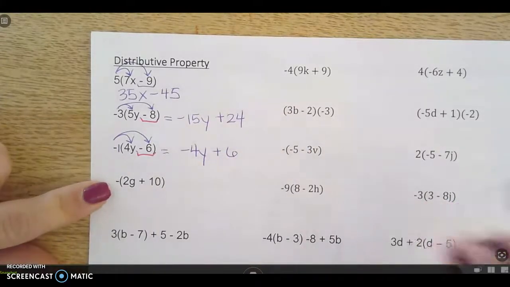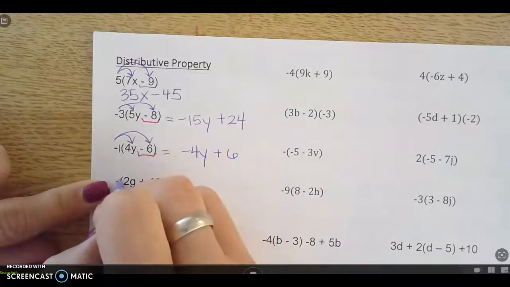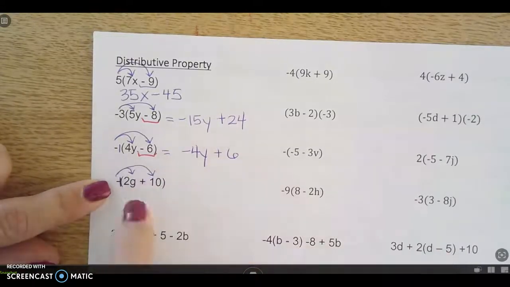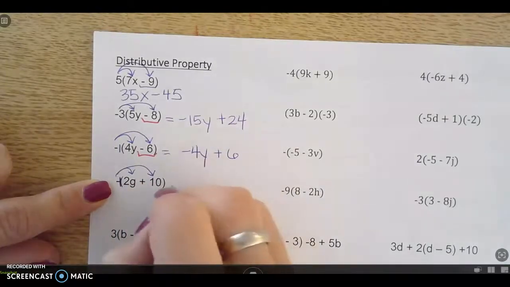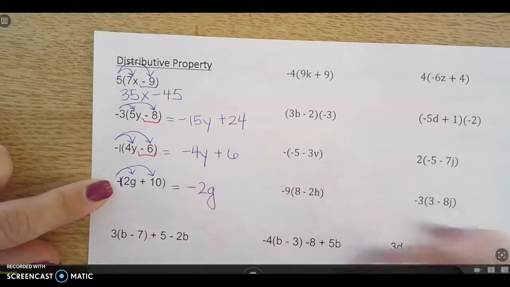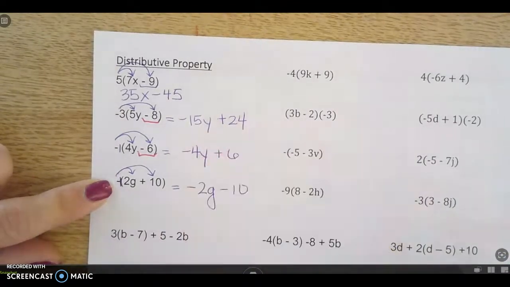All right, I'm going to do one more and then you're going to practice the next 2 rows here. Okay? So again, an invisible negative 1, draw your arrows. I'm going to be multiplying that by 2g and 10. So negative 1 times 2g, negative 2g. Negative 1 times 10, negative 10.